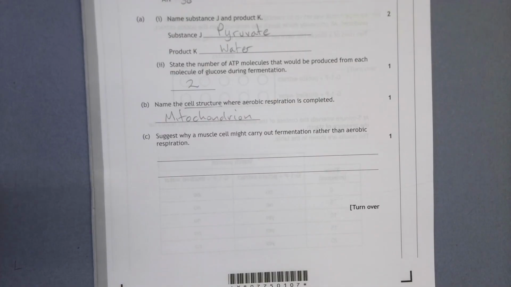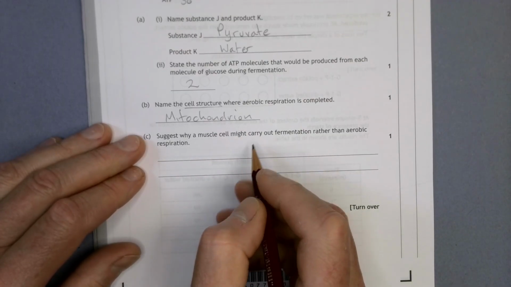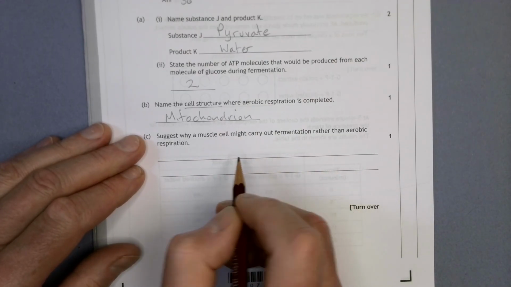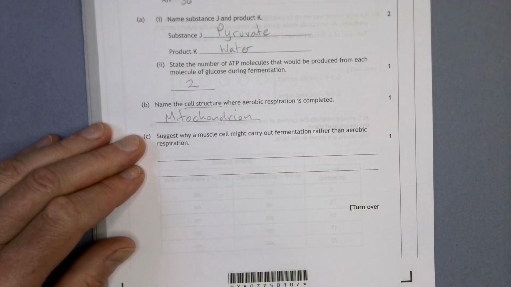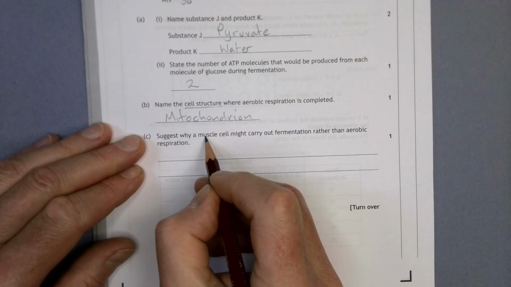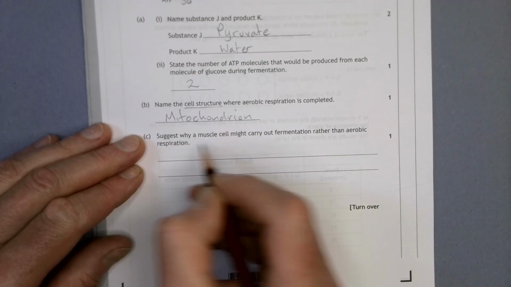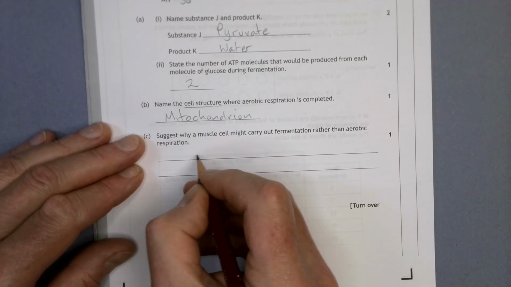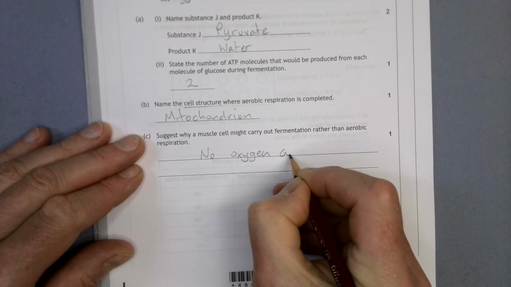Okay, you need to be careful here because there's ways of answering this question that are going to be marked wrong. First of all, what you can't say is it needs oxygen. Because if you say something needs oxygen, you haven't answered the question. The reason a muscle cell might carry out fermentation rather than aerobic respiration is that it has no oxygen. No oxygen available is the simplest one.